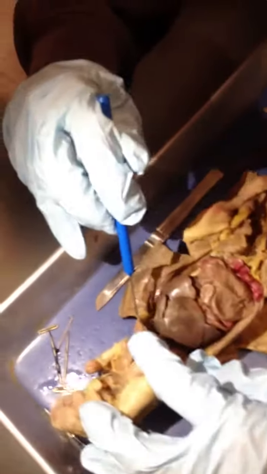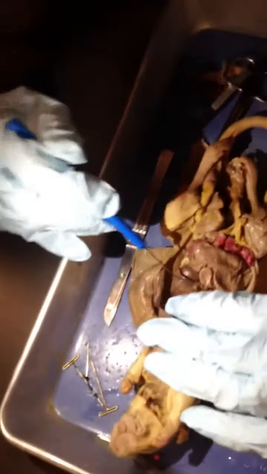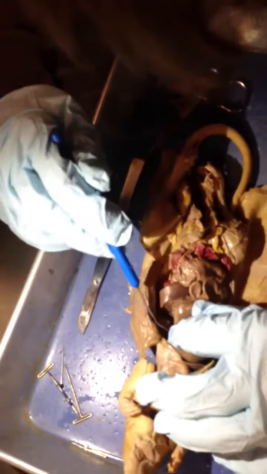So this is the diaphragm. This right here, these are the lobes of the liver. You need to know this is the part of the stomach that's not going anywhere, is the fundic part.